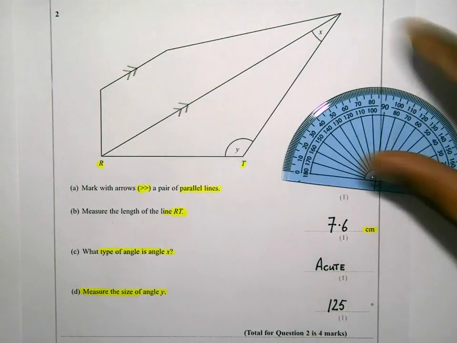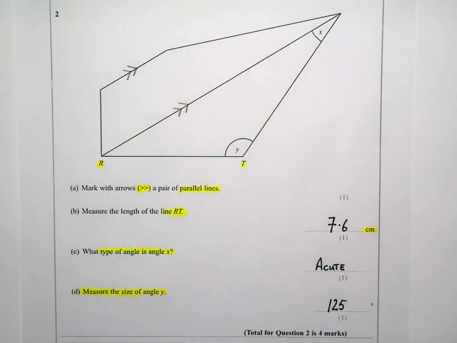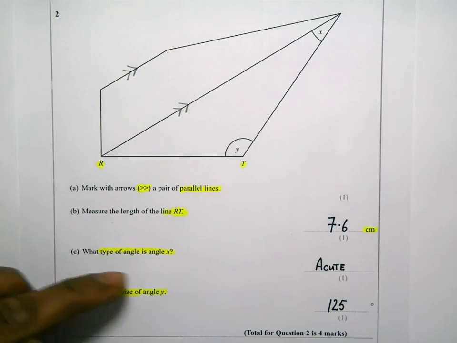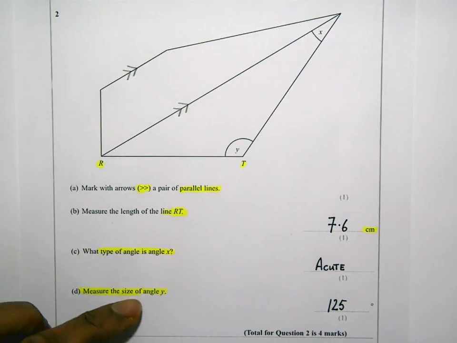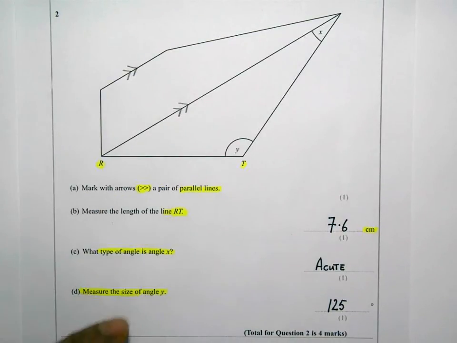But this is a pretty straightforward question. Parallel lines, measuring an angle, stating the type of angle, and measuring a line and then measuring an angle. These are pretty straightforward techniques. Make sure you know them. Got full marks so far.